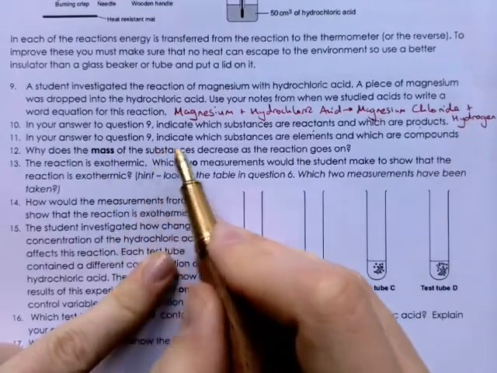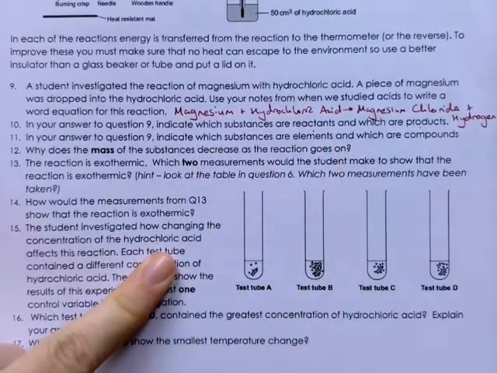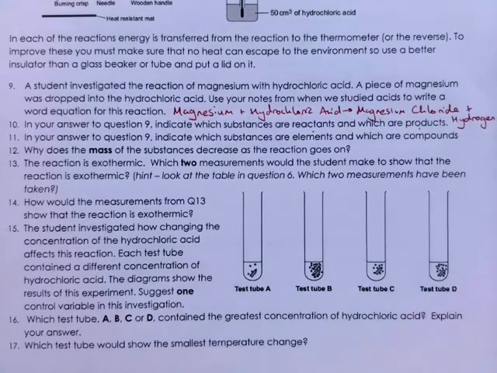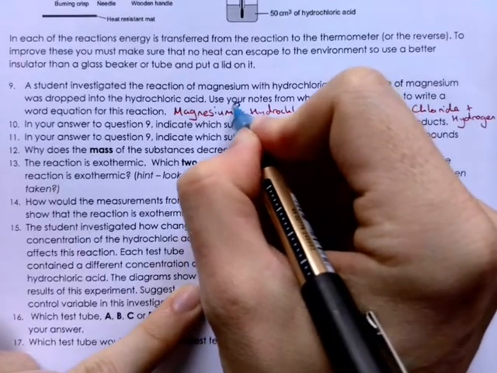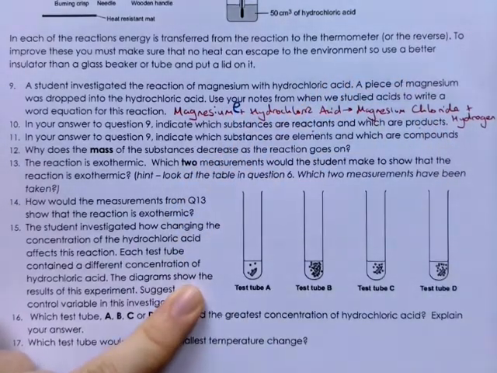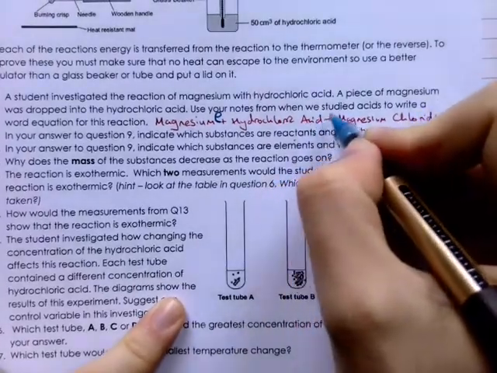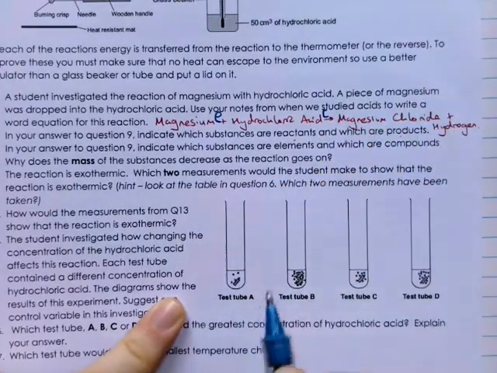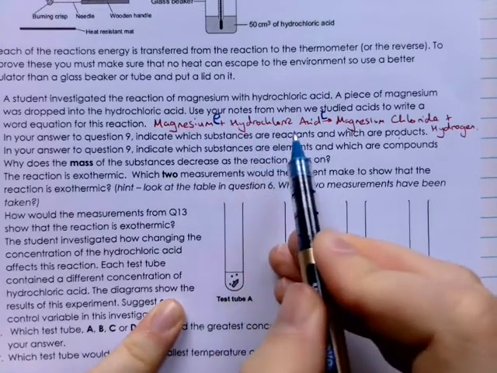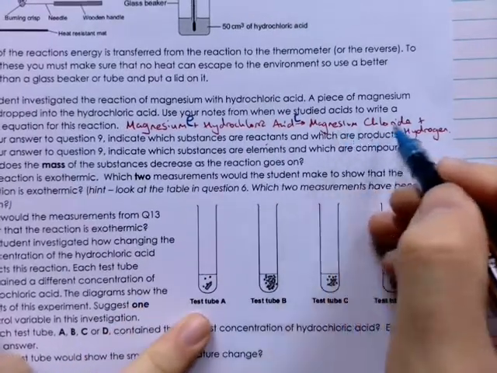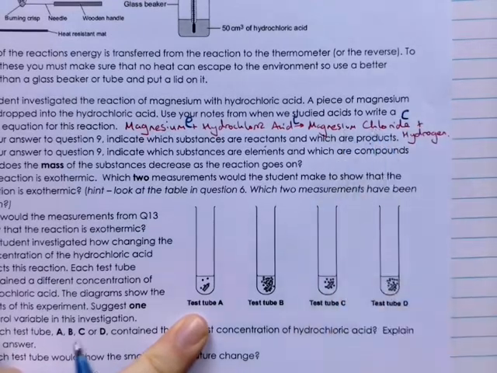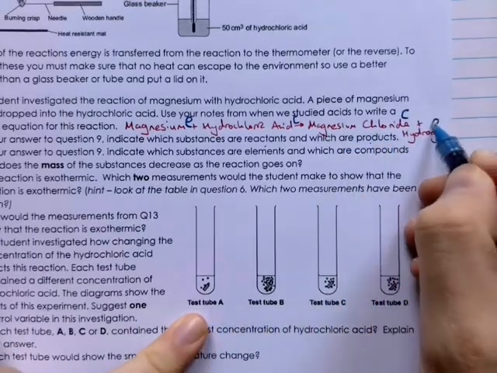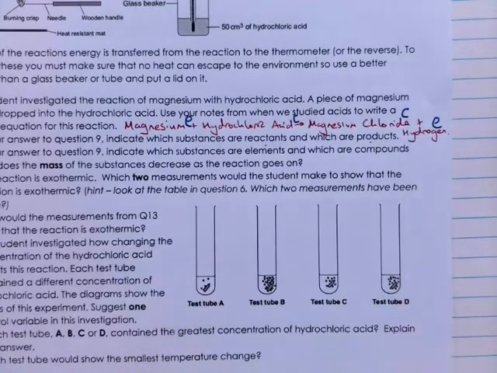In your answer to question number 9, indicate which substances are elements and which are compounds. This one's a little bit trickier. So the elements, magnesium, that's an element because there's only one type of atom. Hydrochloric acid, that's a compound because there's more than one type of atom. There's hydrogen and there's chlorine. Magnesium chloride, that's a compound because there's more than one type of atom, magnesium and chlorine. And hydrogen, that's an element because there's only one type of atom, hydrogen.